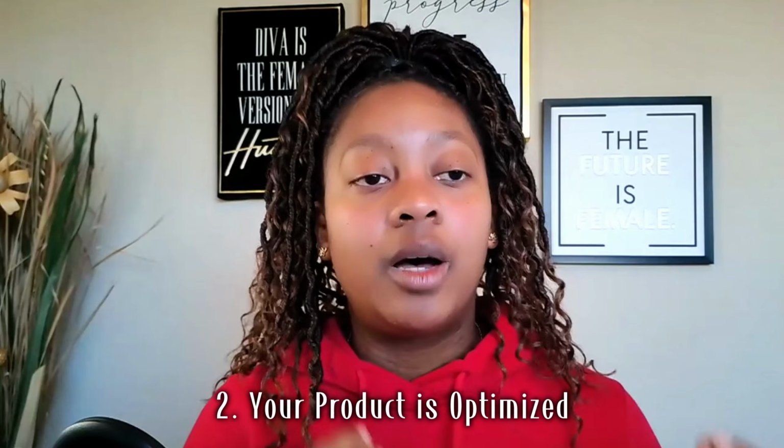The second reason you might want to consider turning your ads on is because you know that your product is optimized. So you know that your listing photos look really good. You feel like your tags are really good. Etsy should know exactly who to show this product to. They should know exactly what this product is. And you feel like your pricing is good. It's very competitive, but for some reason, Etsy just isn't showing your product to people. You're just not getting the views that you feel like you should be getting.